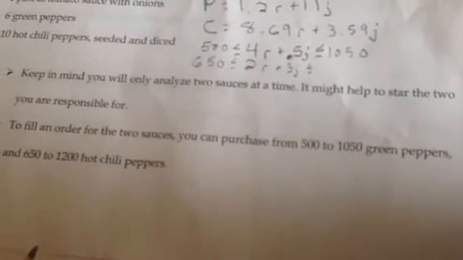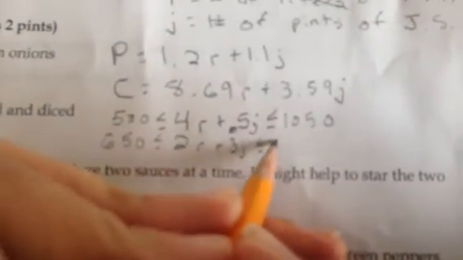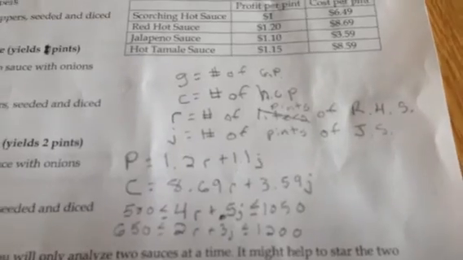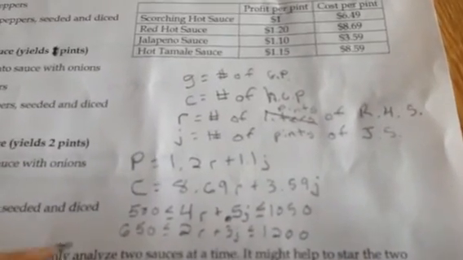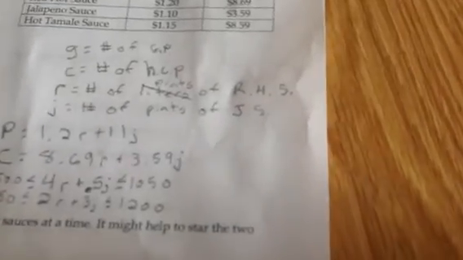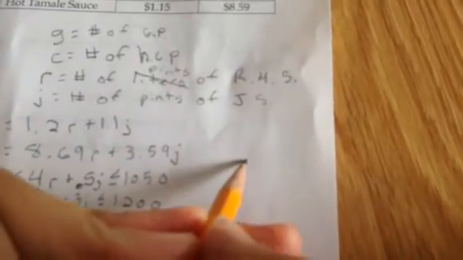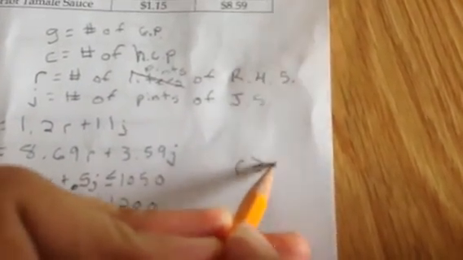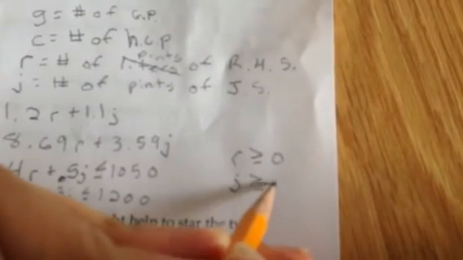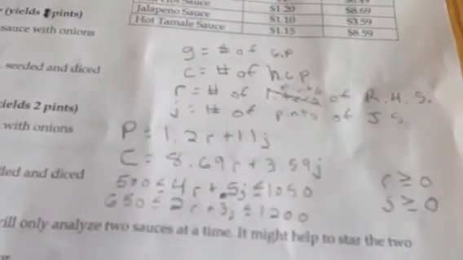That has to be less than or equal to 1,200. Here are, for the most part, our constraints. We also know that the number of pints of red hot should be greater than or equal to 0, and jalapeno pints should be greater than or equal to 0. At this point in time, we're ready to graph. We're going to end that as part 1.